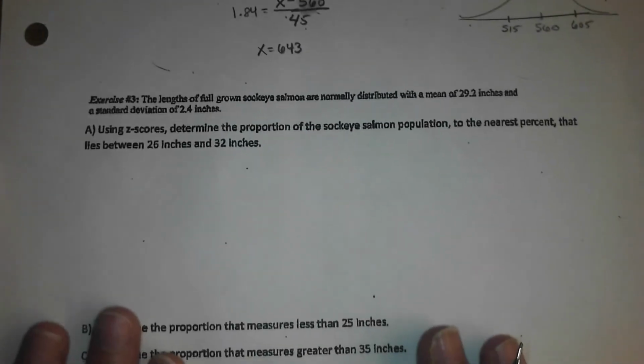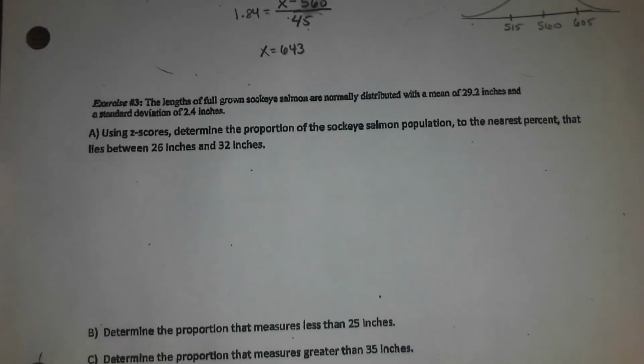Jump to 3. Lengths of full-grown sockeye salmon. Any fishermen in the group? Fisherwomen in the group? I don't even know if that's how you say it. Sockeye salmon? Is that right?